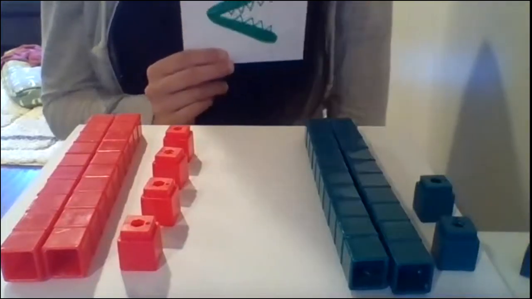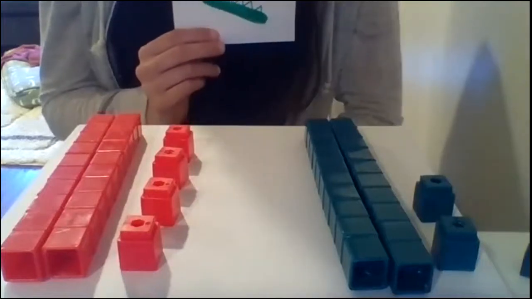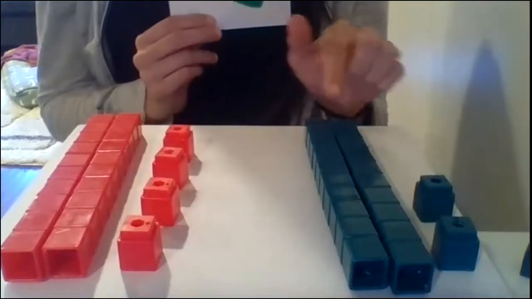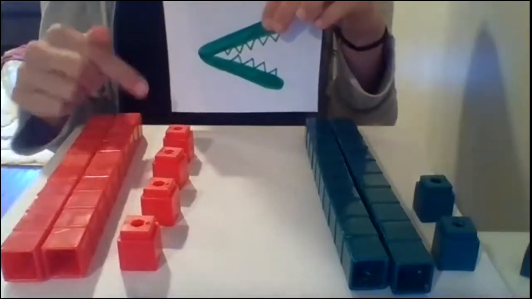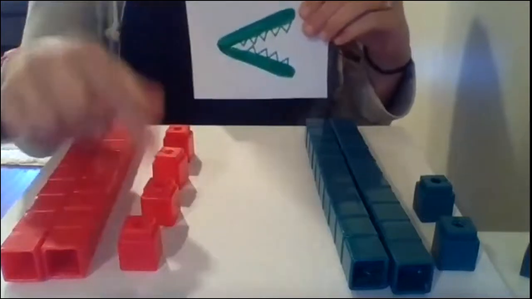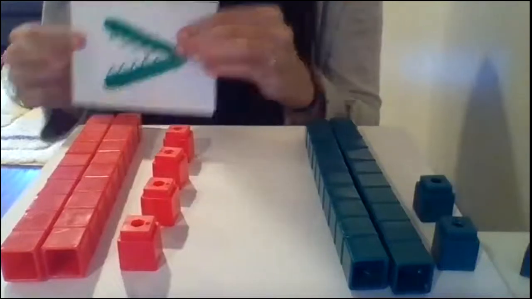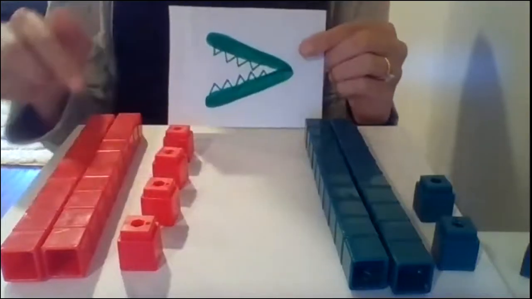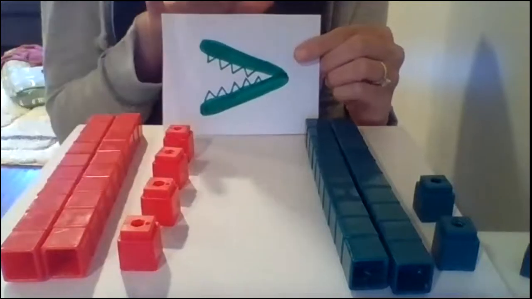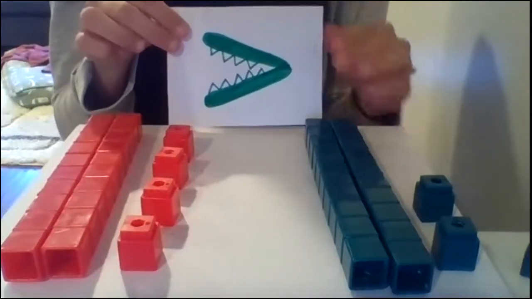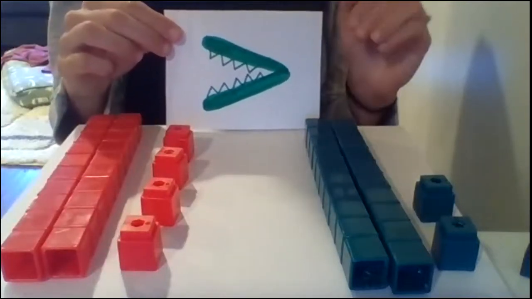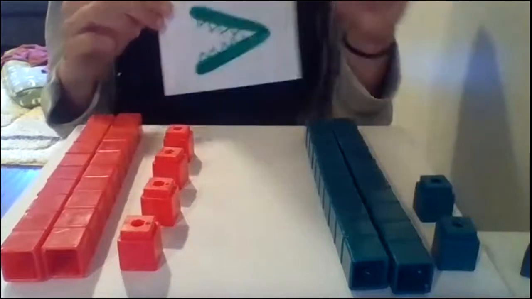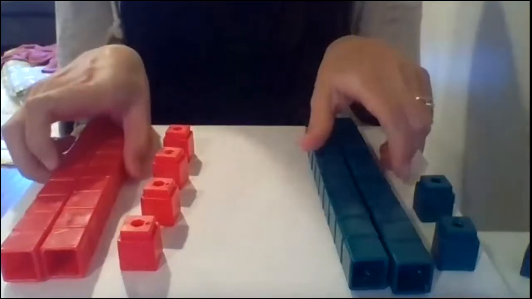Which number has a greater value in the 1s place? 24 or 22? You're right. 24 has a greater value in the 1s place than 22. My alligator is going to want to eat up 24. So we can say 24 is greater than 22. You try it. 24 is greater than 22. Let's do 2 more, just like this.